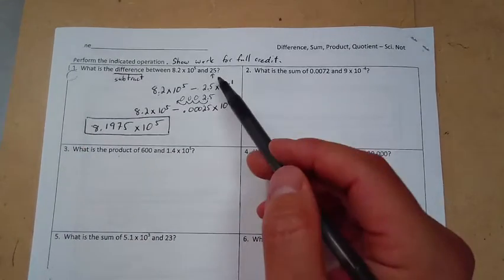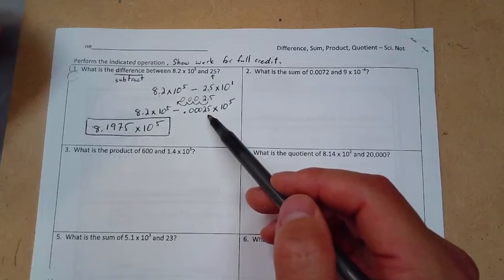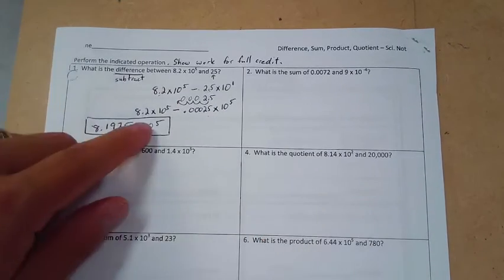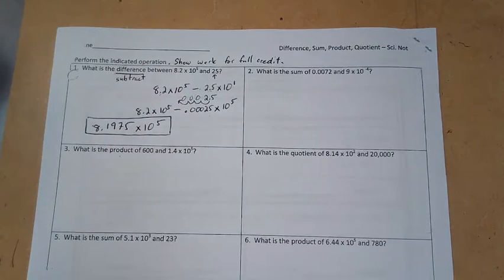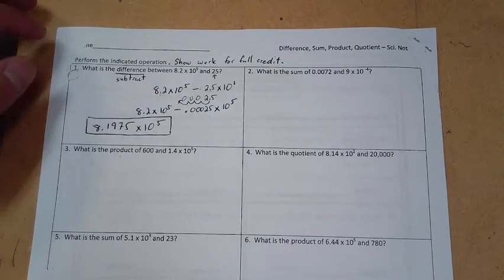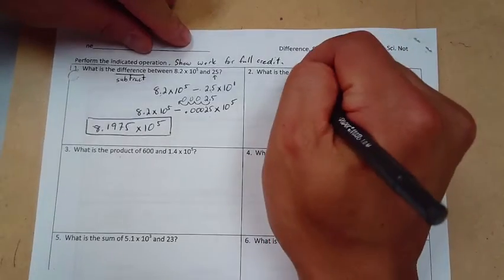You need to show me these steps as you're doing this. For that step with the subtraction, feel free to use the calculator, but I need to see the steps in between. All right, let's do number 2. Sum means addition.